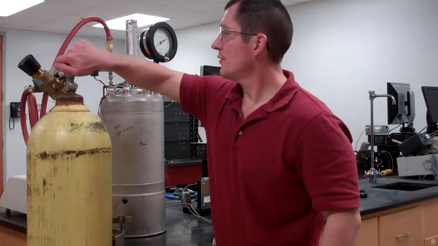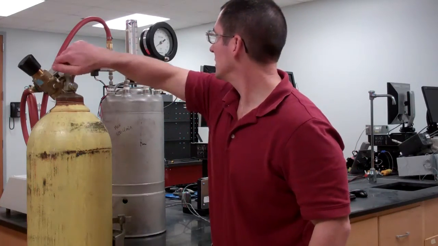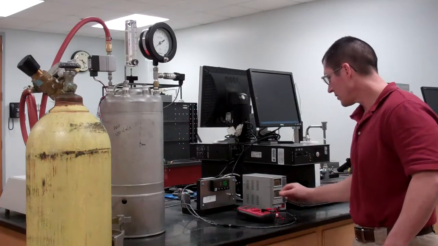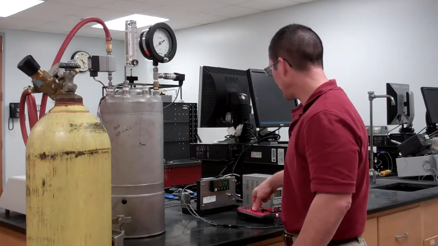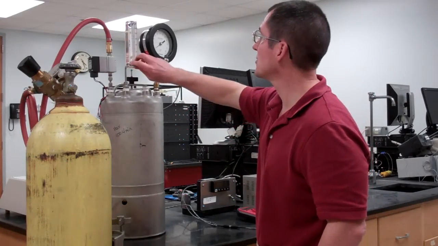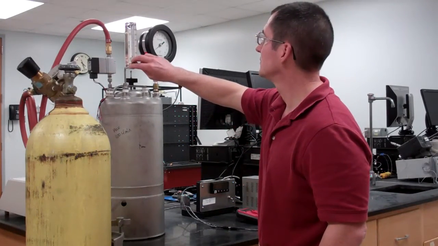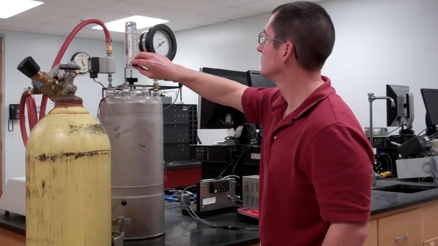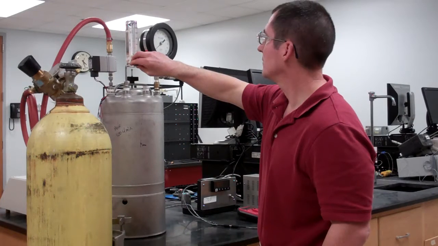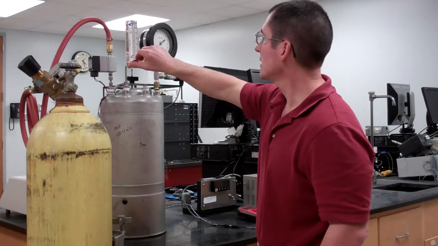So at the end, you want to shut off your main tank valve, and we're going to turn off power to the transducer. That's off. Shut this off. That off. Shut off our meter, and we'll bleed the pressure out of the tank. And there you go.